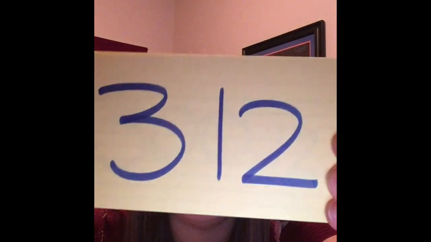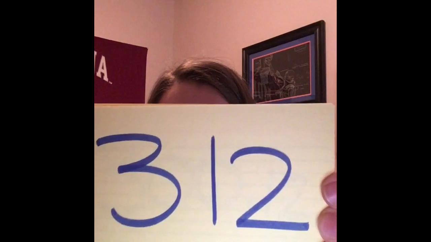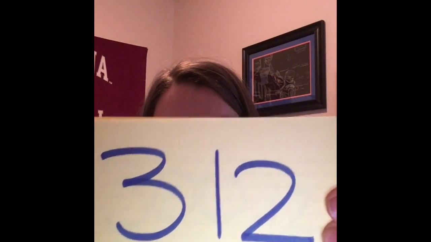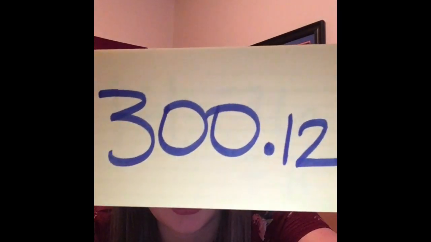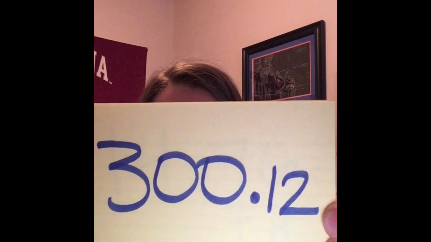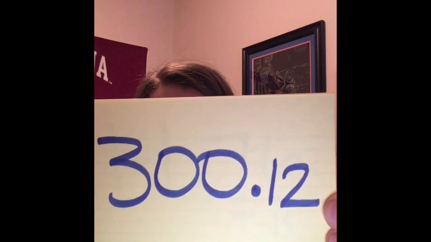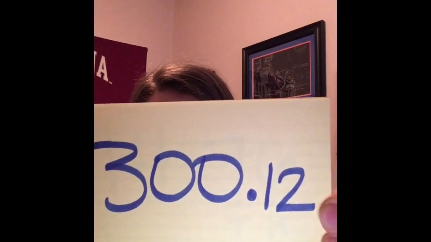So if I see a number like this, sometimes I might accidentally read this as 312. Did you hear that in there? That n is an and. 312 is what I just said when I read that number. So in math terms, what that actually means is 312. 300 whole pieces and 12 hundredths left over.